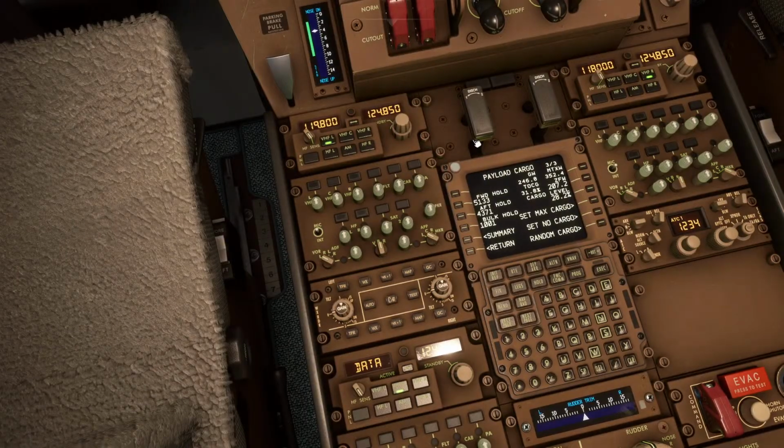Our radios, I'm on VATSIM. There's no ATC at this time. Everybody's sleeping except me. Let's have a look. 122.8 and 121.500 guard frequency. No, the other way around. Alright. 2000, squawk 2000.